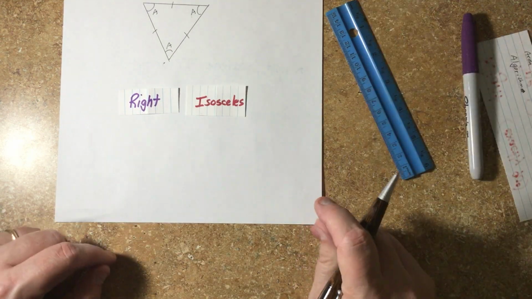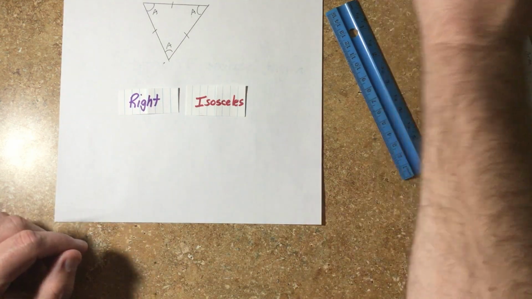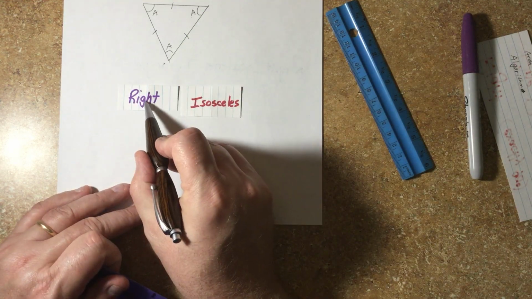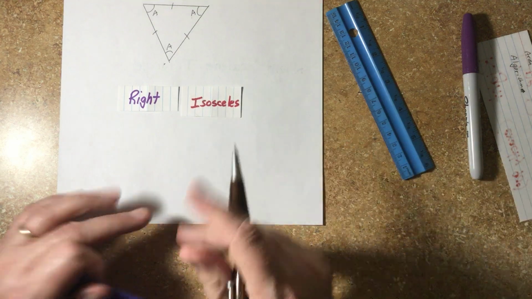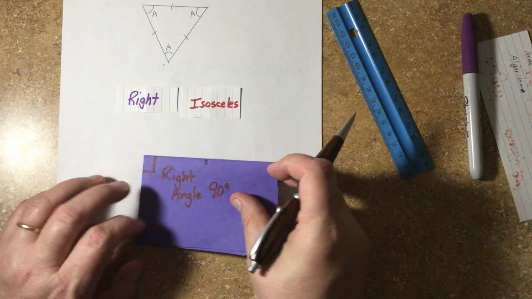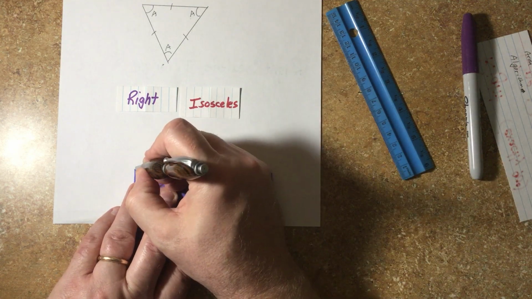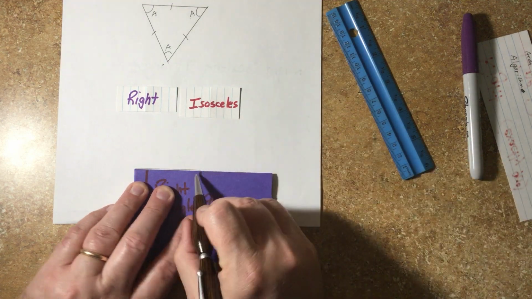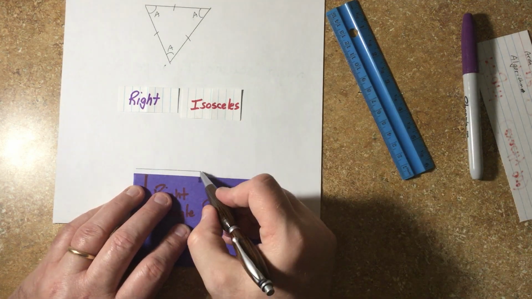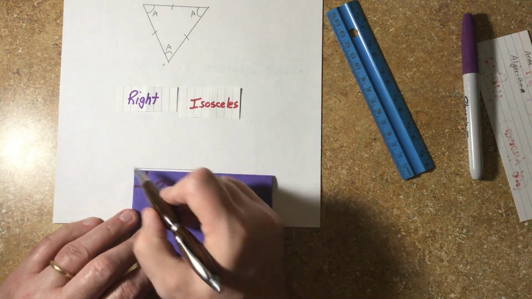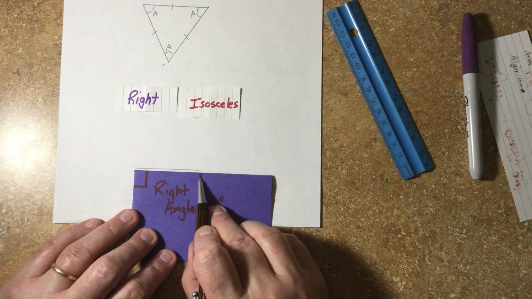That doesn't change things. So since we are drawing a right isosceles, I'm going to use my right angle template and use that same mark, and draw my first line segment from the vertex of my right angle template to that mark.